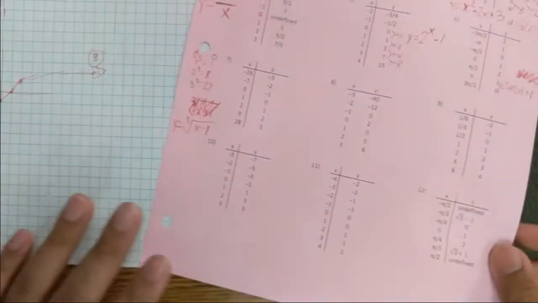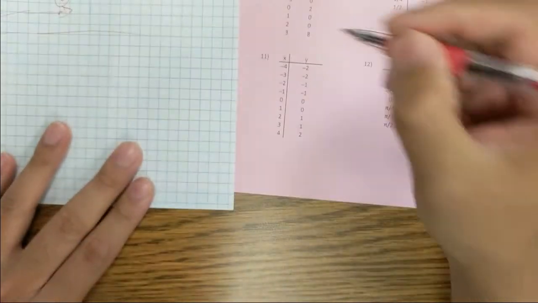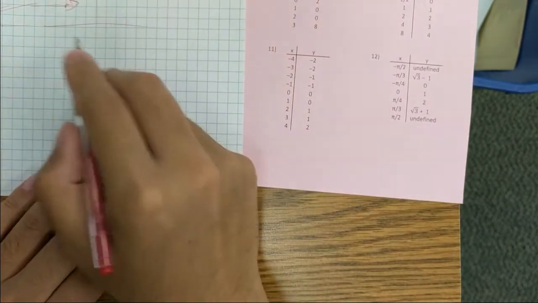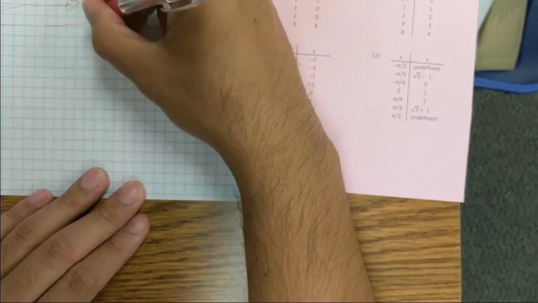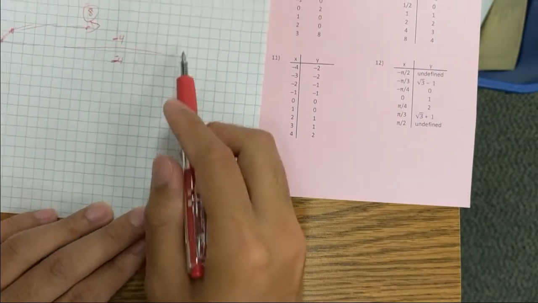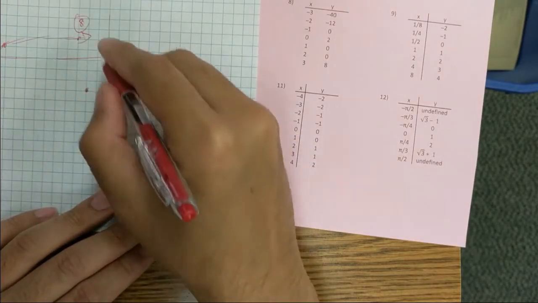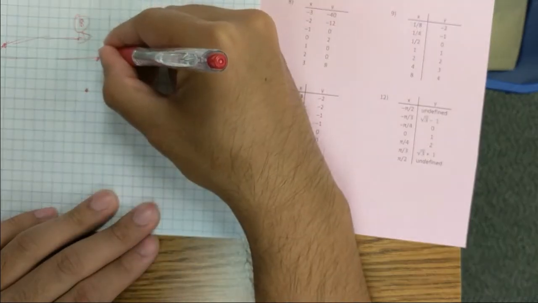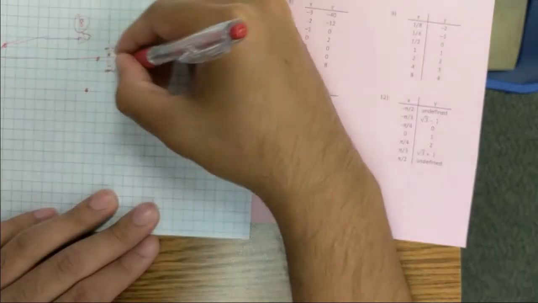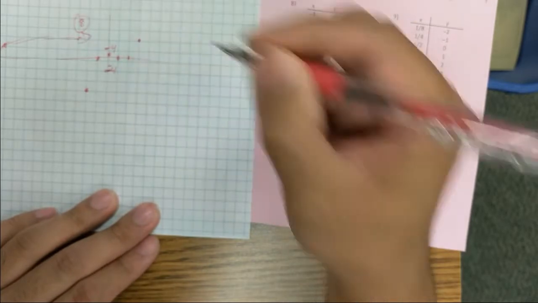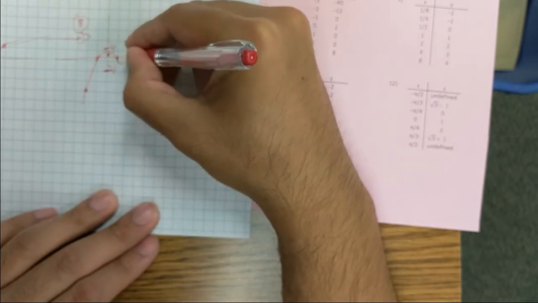Okay, 8. Let's see, we got some big numbers again. Okay, so -212. So why don't we scale by 4s along the y-axis? Okay, so -212, -1, 0, 0, 2, 1, 0, 2, 0, 3, 8. Okay, so it looks like we've got a polynomial function here.